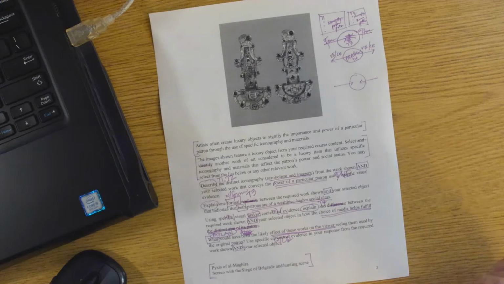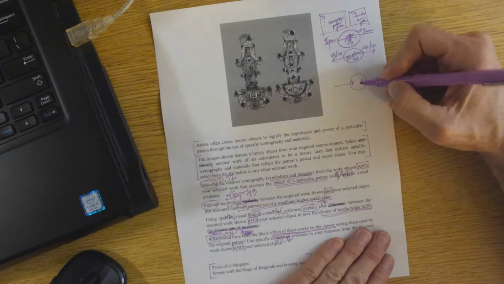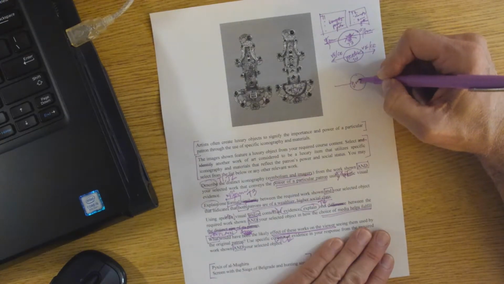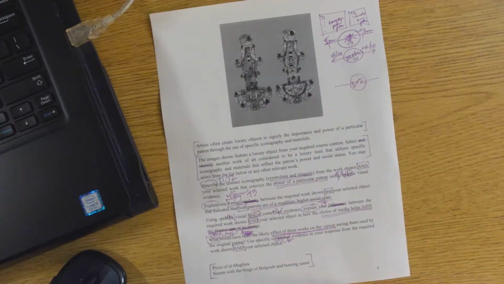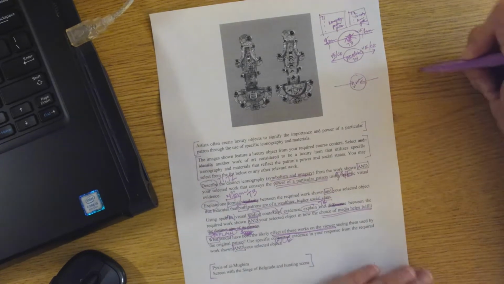Okay, so now explain the effect on the viewer. What was the viewer thinking when they saw both of these works? I'm thinking there has to be a similarity here. Maybe they were impressed by the luxury, or they were impressed by the symbolism. It's a stake on power. You basically take it anywhere.